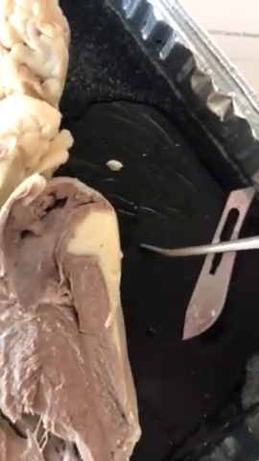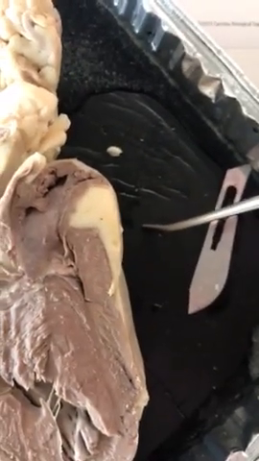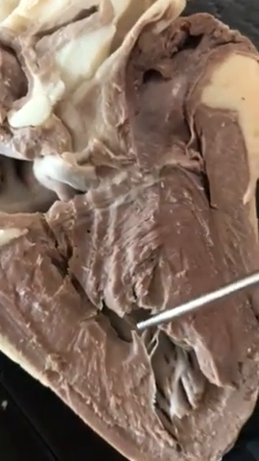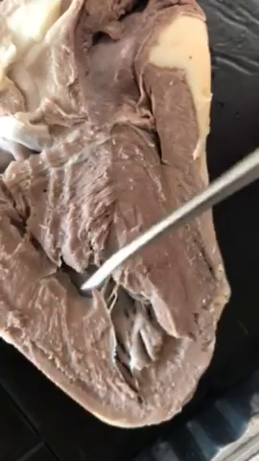And then we're going to look at the interventricular septum. Your interventricular septum is located right here, and it is responsible for separating the left and right ventricles.